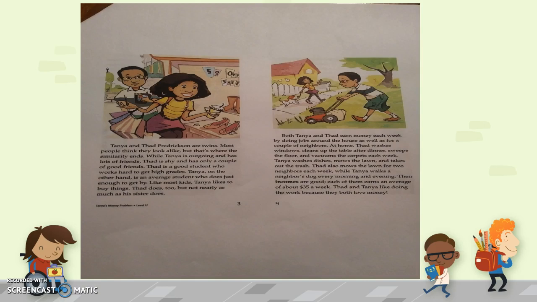Tanya and Thad Fredrickson are twins. Most people think they look alike, but that's where the similarity ends. While Tanya is outgoing and has lots of friends, Thad is shy and has only a couple of good friends. Thad is a good student who works hard to get high grades. Tanya, on the other hand, is an average student who does just enough to get by. Like most kids, Tanya likes to buy things. Thad does too, but not nearly as much as his sister does.